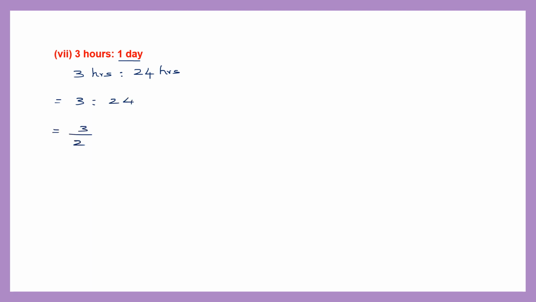3 by 24. We can now reduce it to the lowest term by dividing both by a common factor, and the common factor is 3. So now let's do that. 3 ones are 3 and 3 eights are 24. So the fraction is 1 by 8. Our ratio will be 1 is to 8.